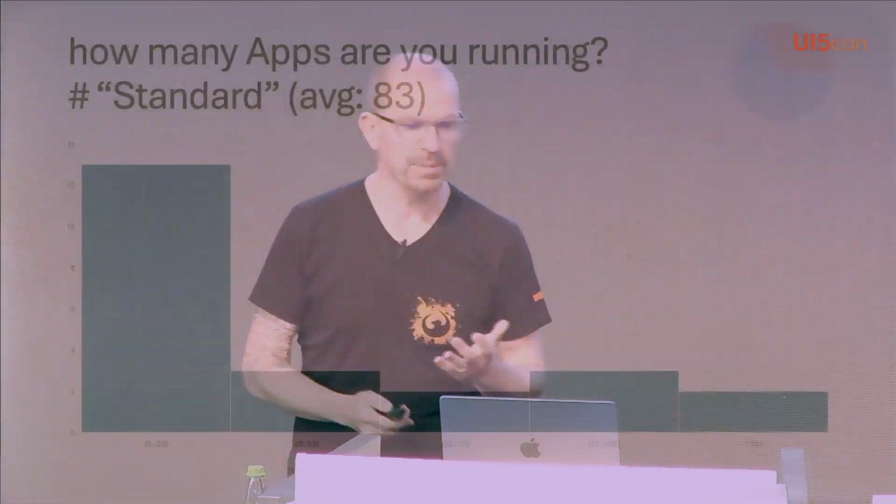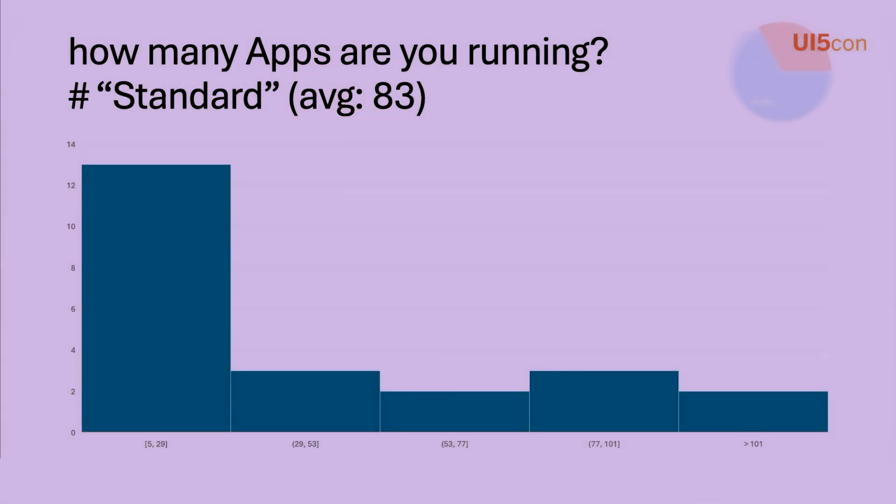Then the standard apps thing shows a better distribution of numbers. So again, standard apps meaning can be anything from freestyle to Fiori Elements, but is pre-delivered by SAP. So there's about 83 apps per company answering the questionnaire running in production. And the majority also runs up to 29 standard applications.